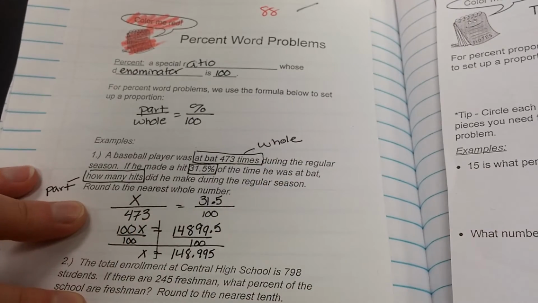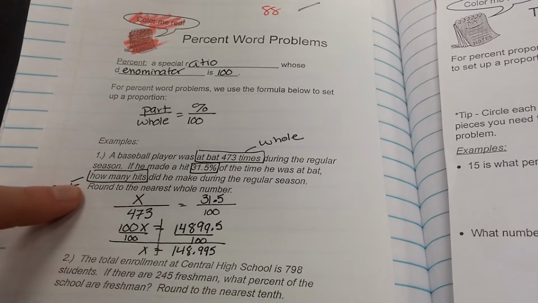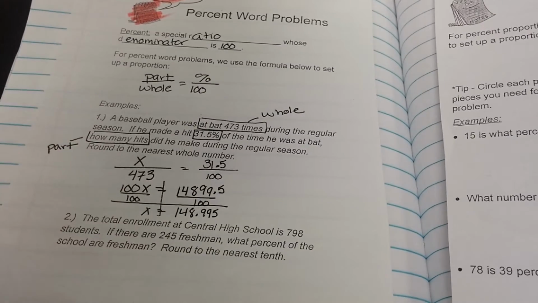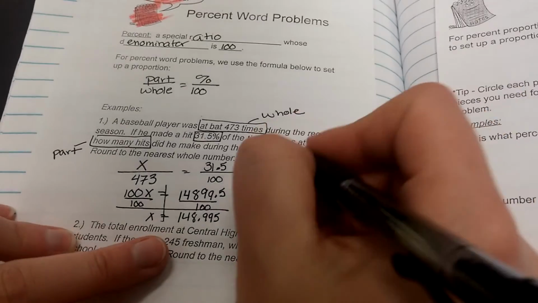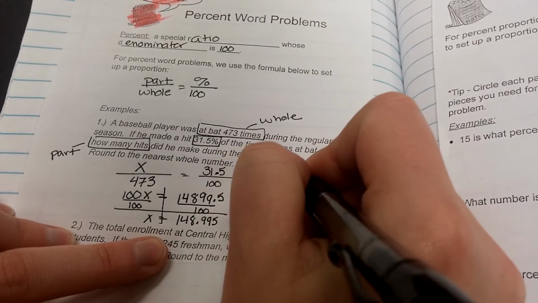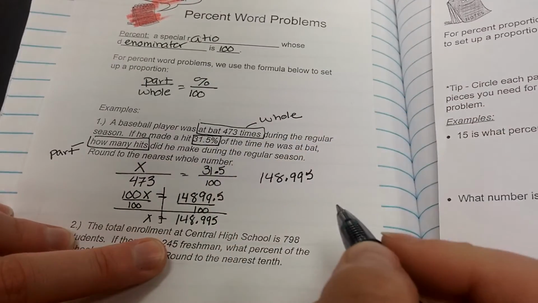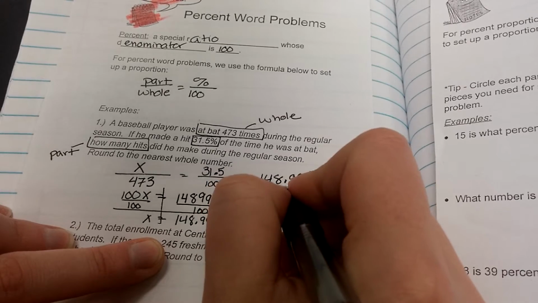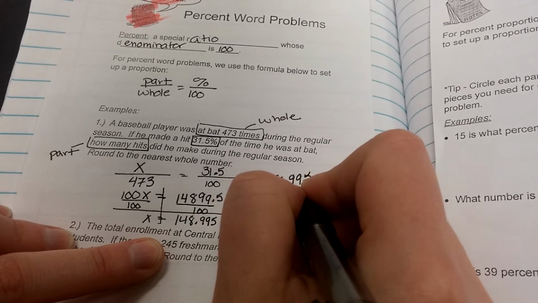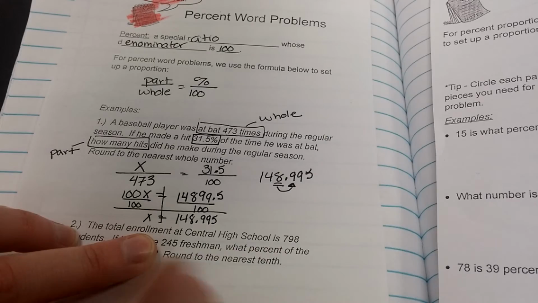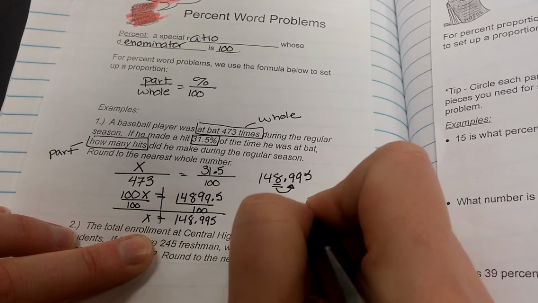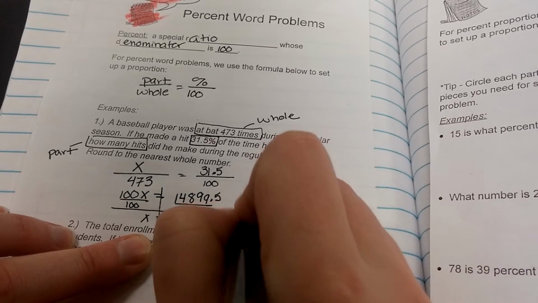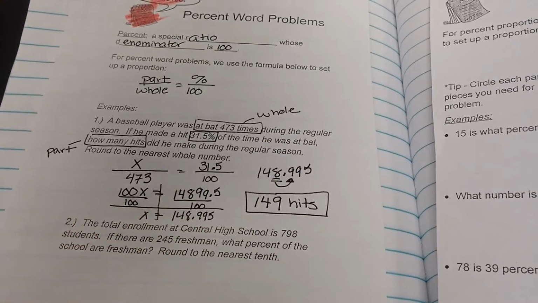148.995. And our question asks us to round to the nearest whole. That's actually what makes sense here. You can't have a partial hit. You either have a hit or a walk or a strikeout. So if I were to take 148.995 to round to my nearest whole, here's the 8, and I look one place to the right, there's a 9, which means I'm going to need to round up. So this is going to be 149, and we're looking for the number of hits, so 149 hits.